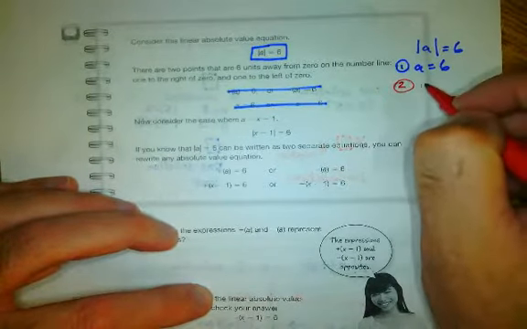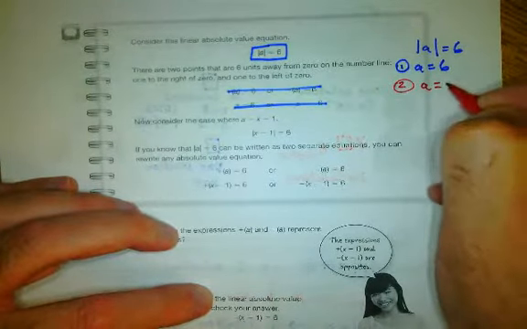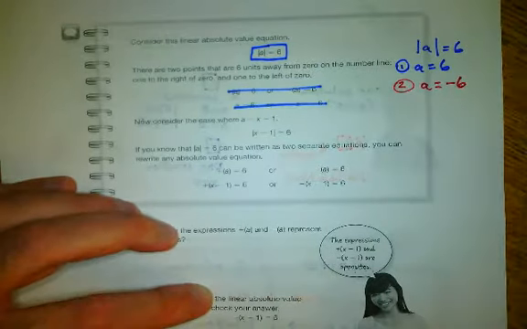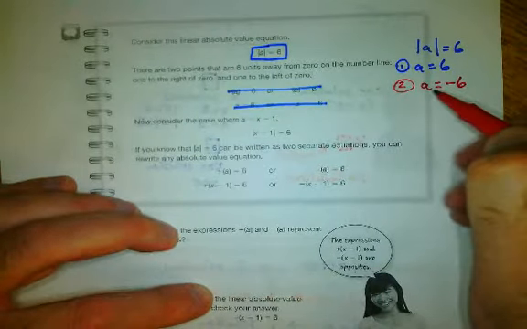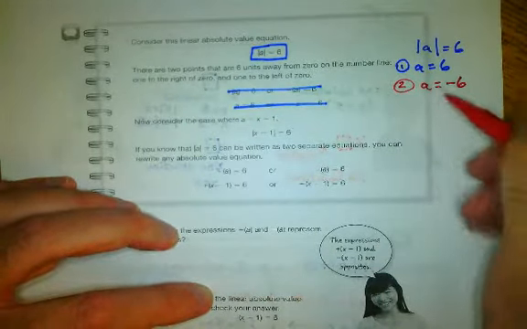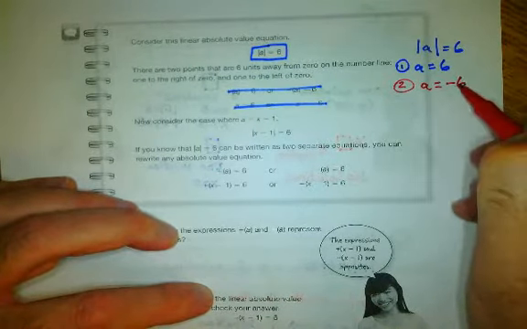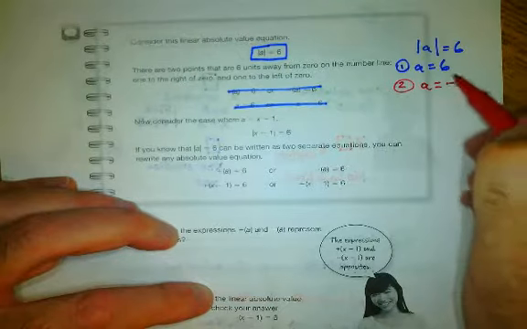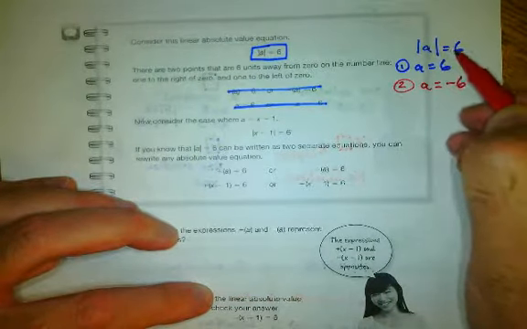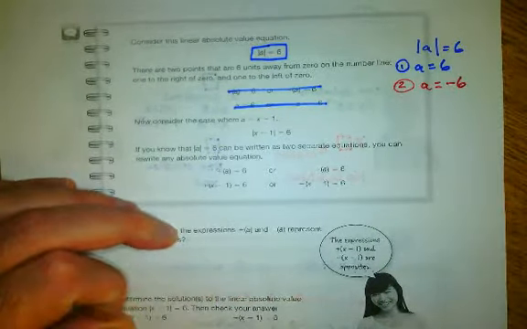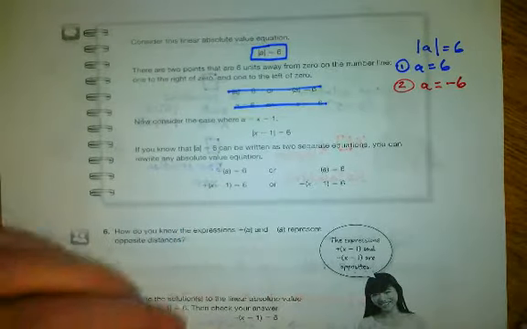My second equation is to drop the absolute value and write an equation with a negative answer. This I would then solve, in which case I'm already done because this one's already solved, but I can check my answer by plugging in negative 6. The absolute value of negative 6 is still 6, so this one also works. And now I get two correct answers.